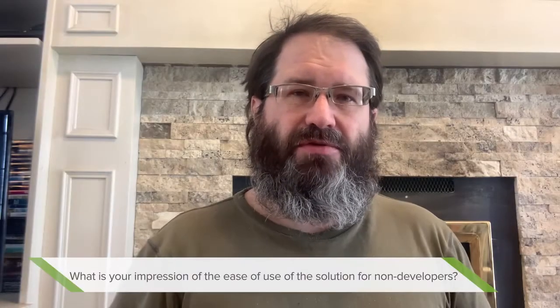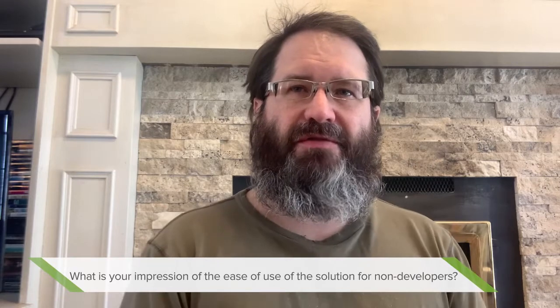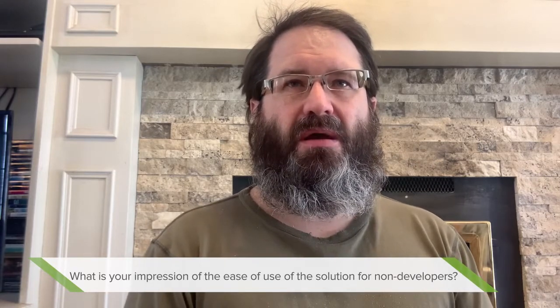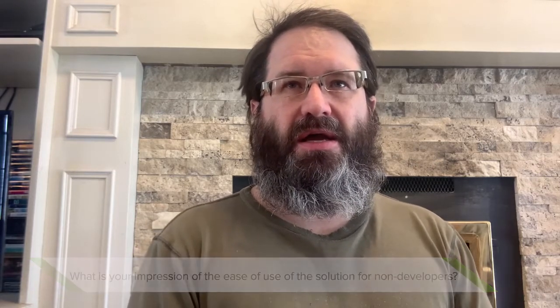For the ease of use for Vinyl for non-developers, I like it. I do have some technical background, but I don't have the full stack development abilities, and I'm able to go in, and I love that I can make changes on the fly.